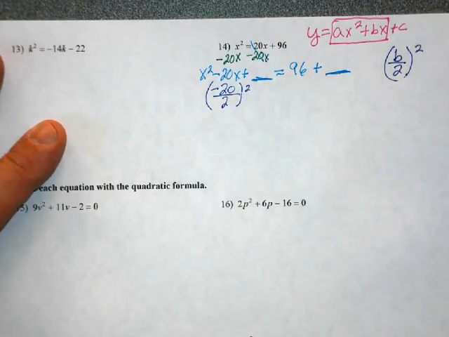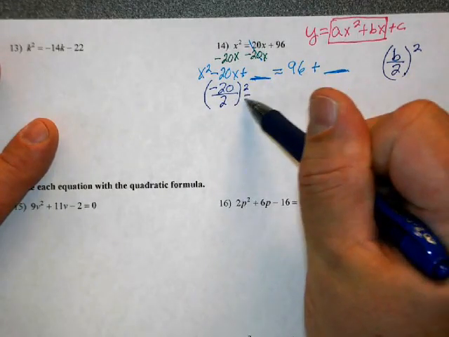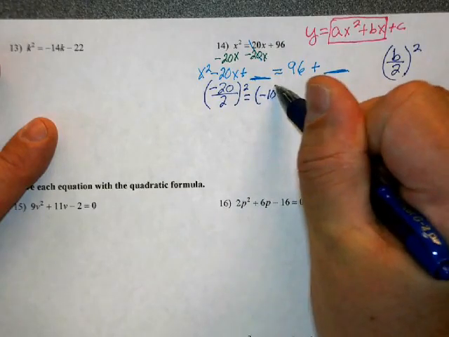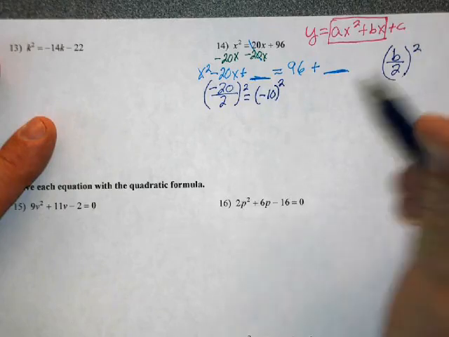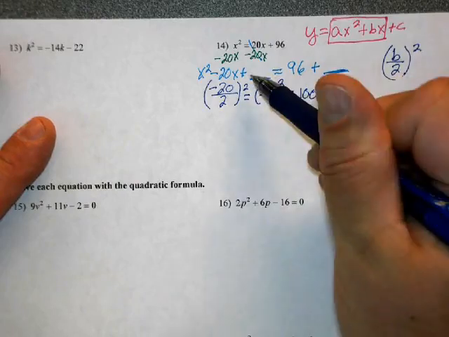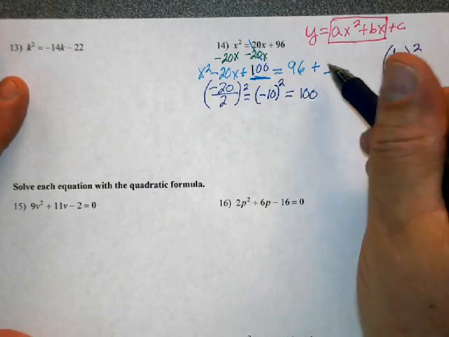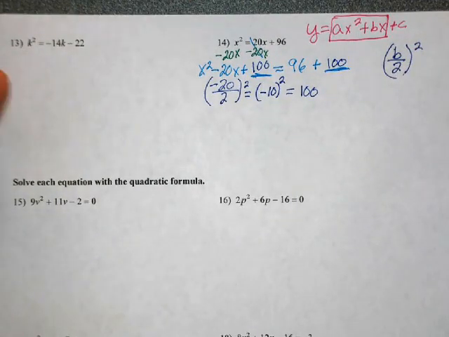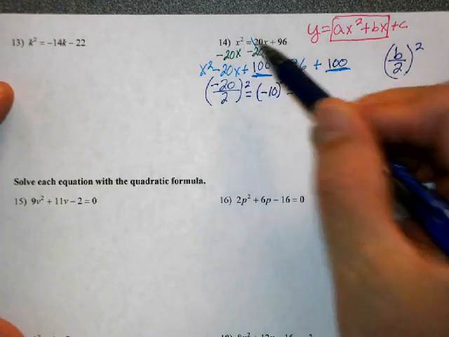Negative 20 divided by 2 is negative 10, and negative 10 squared is 100. So that's what I'm adding as my perfect square. By the way, you can only use completing the square when a is 1. If you can't get that a to be 1, you can't use this method.